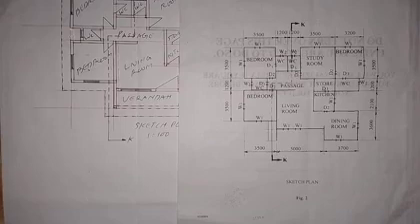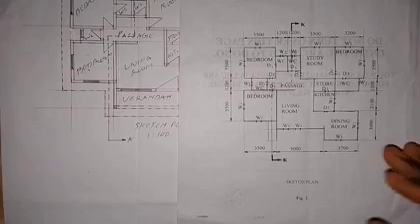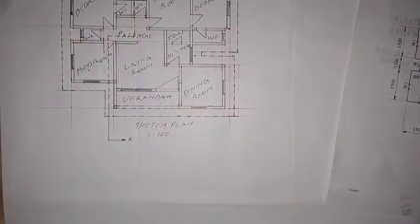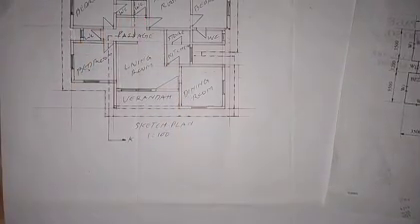Back to my channel, and here we are going to work on the front elevation of this building. As we are looking at the object in this direction, this is the entrance into the building. So this is the front.